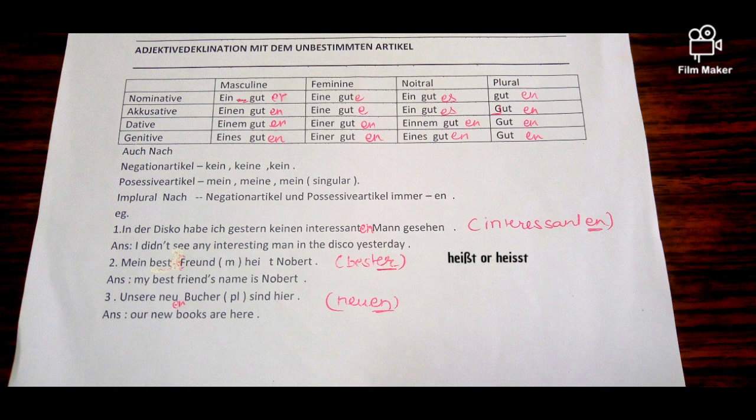Okay. Next, third. Unsere neue Bücher. Plural. So because it is plural, you check in the plural column. Try to guess the case. Because it is not das Buch and it is die Bücher, you check that it takes an ending en, because as you can see all the plurals have an en at the end. So unsere neuen, you can see in the bracket, Bücher sind hier. It means our new books are here.